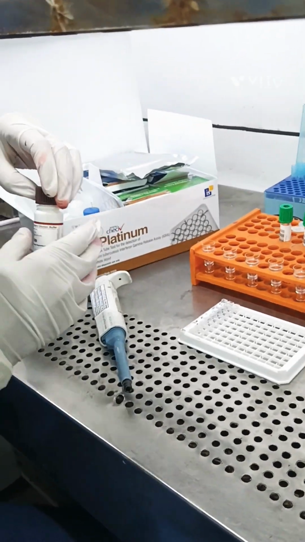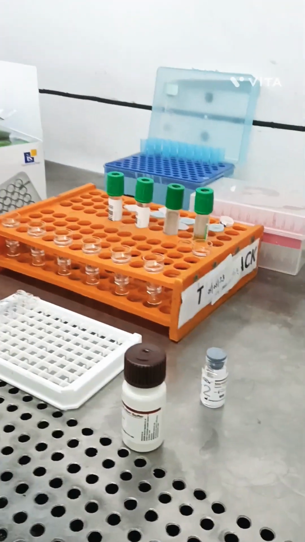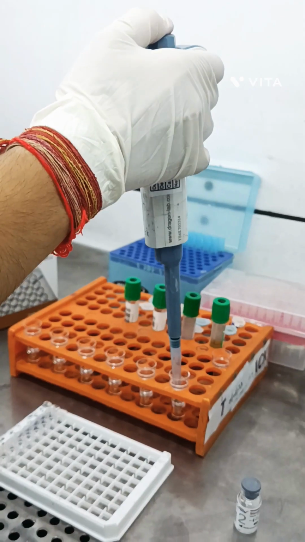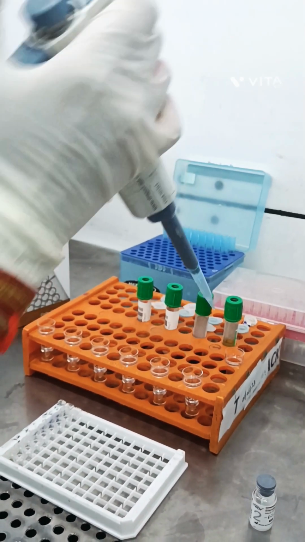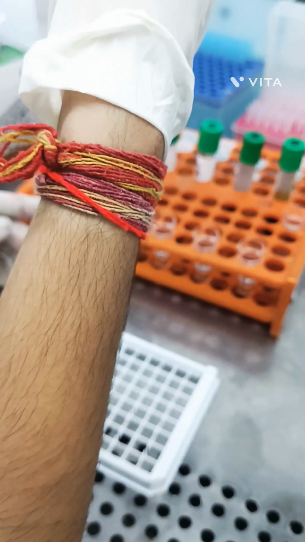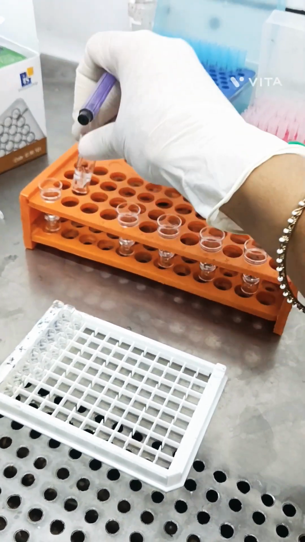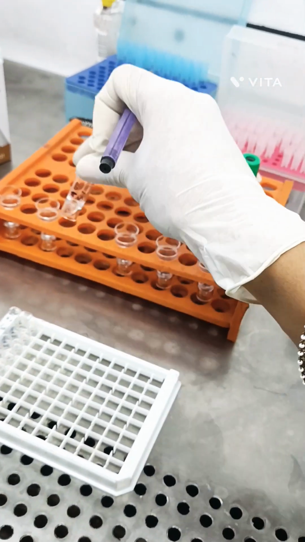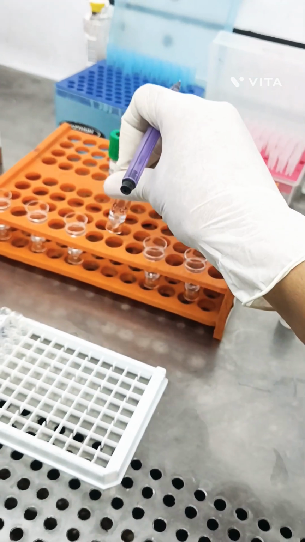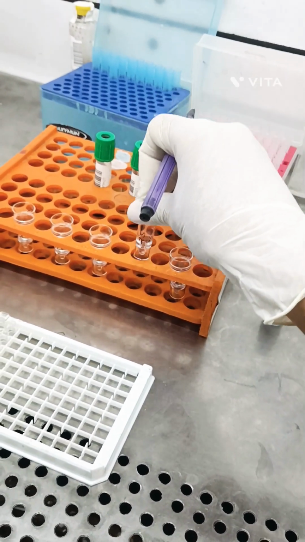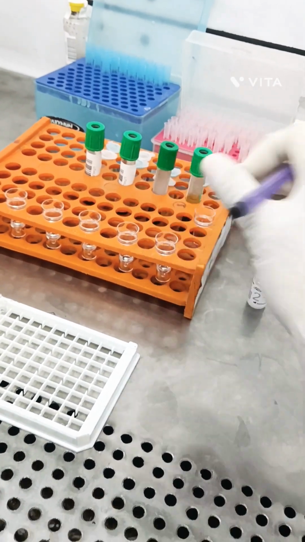Sample dilution is different and standard dilution is different. For standards only we are using standard dilution buffer. So the concentrations of this standard are 200, 100, 50, 25 and 12.5.